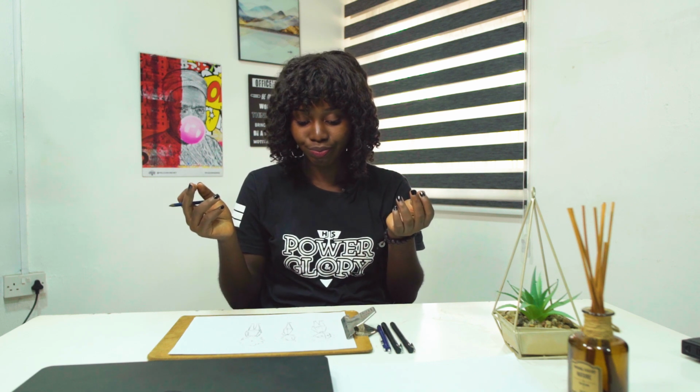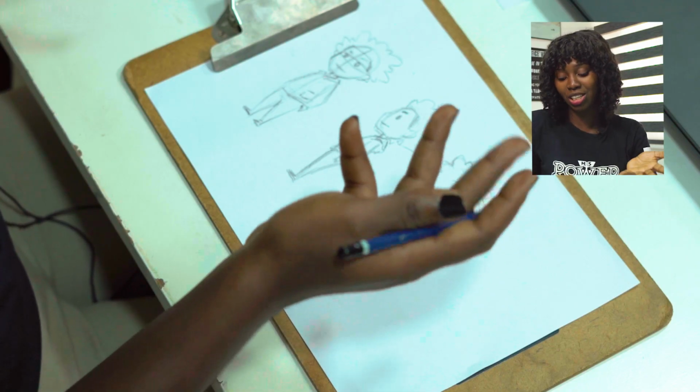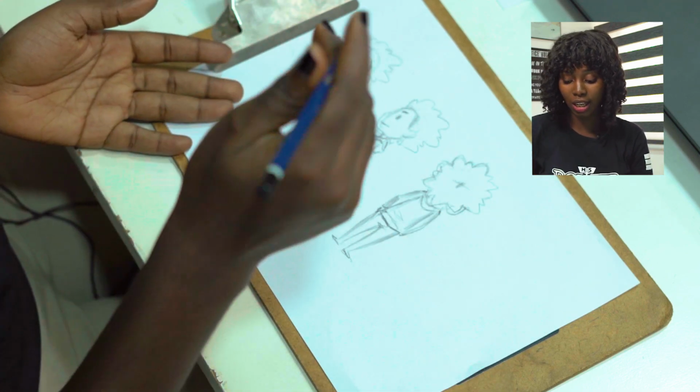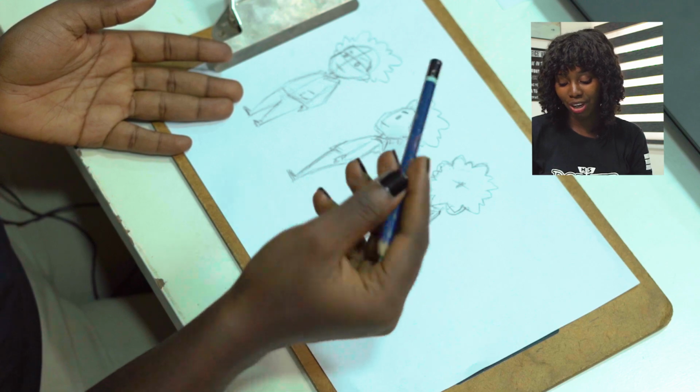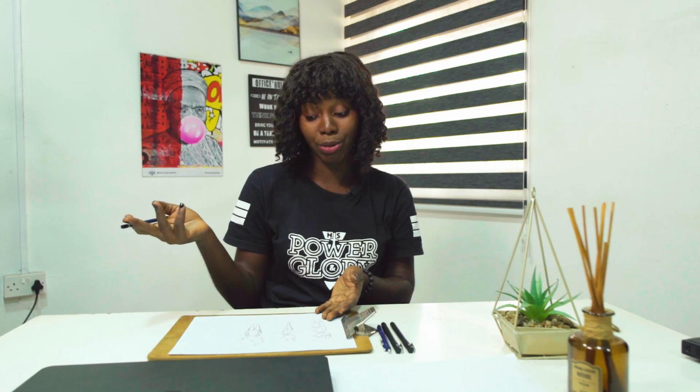Don't make your character too boxy, but still, it basically depends, but just know that however complex your character is determines how fast or how slow your animation process would be.